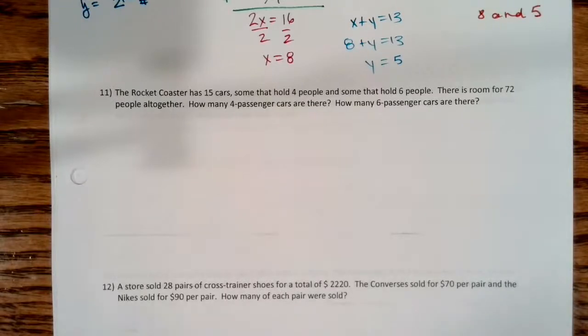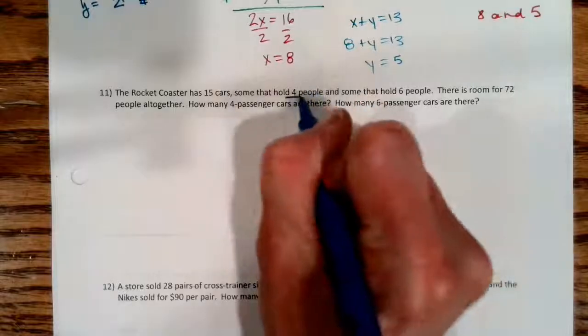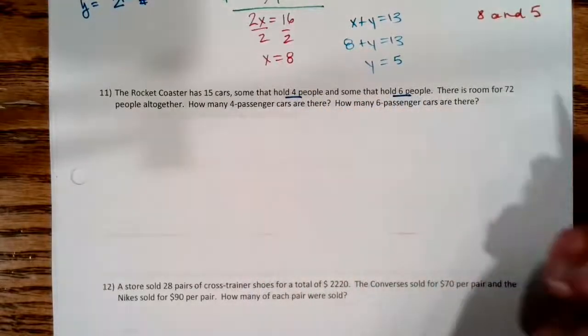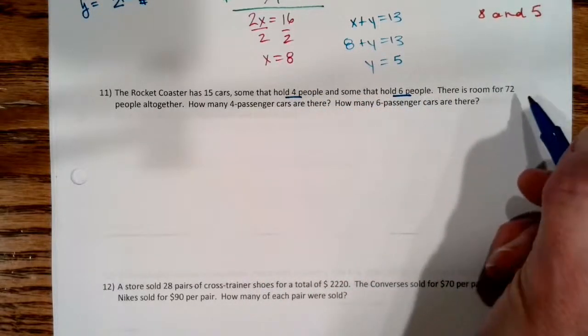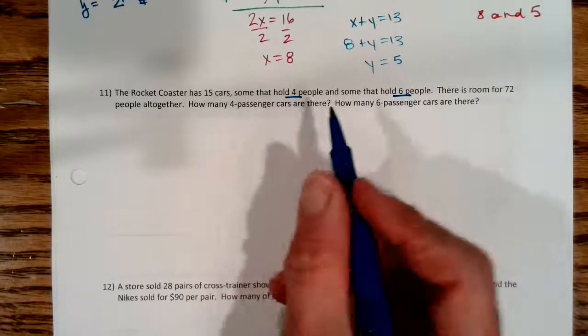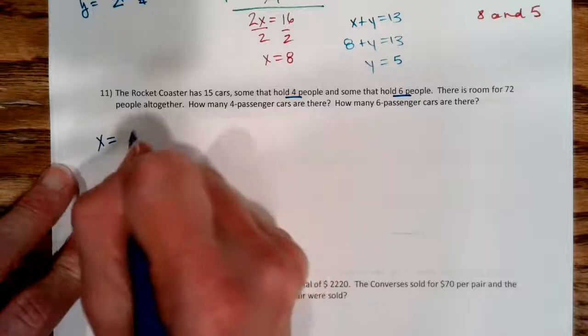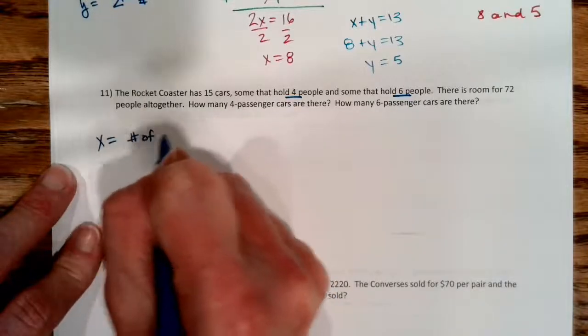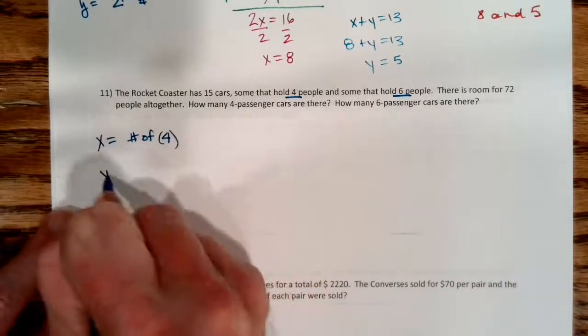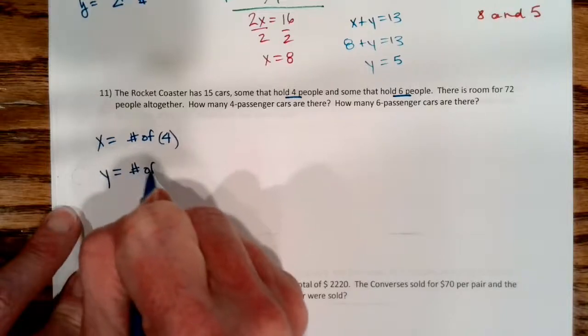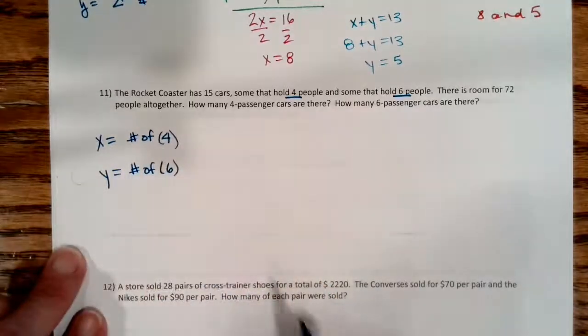The rocket coaster has 15 cars. Some hold 4 and some hold 6 people. There's room for 72 people altogether. All right, so we want to know how many of each kind of car. Let's let x equal our number of 4 passenger cars, and we'll let y equal our number of 6 passenger cars.